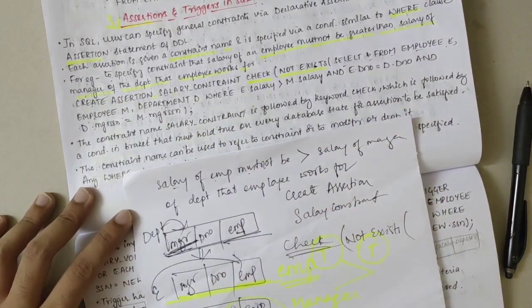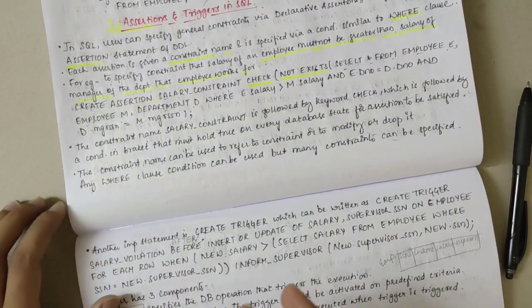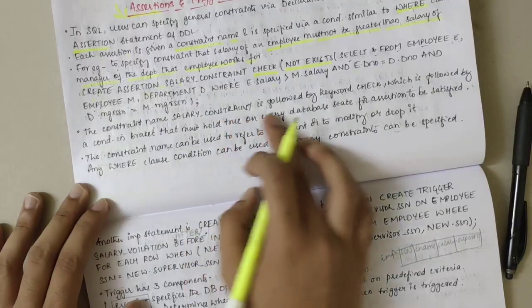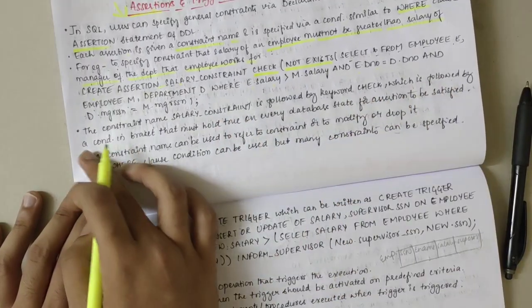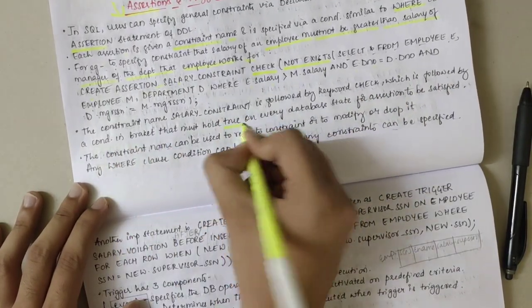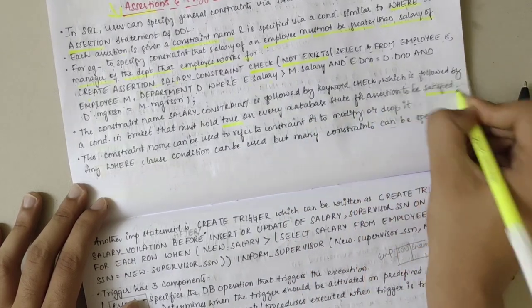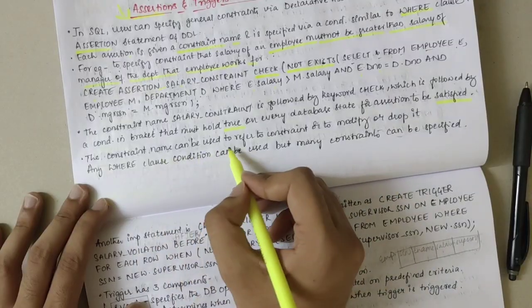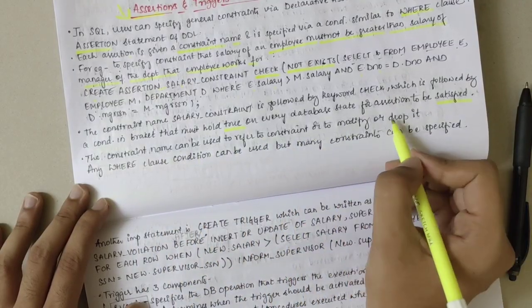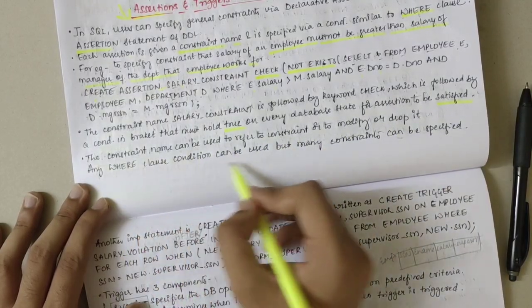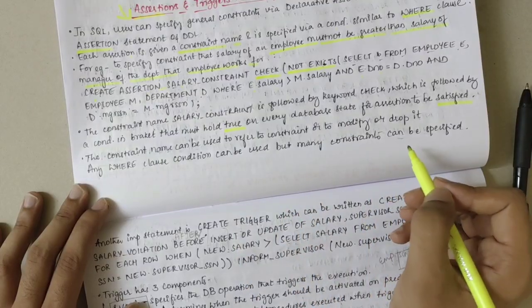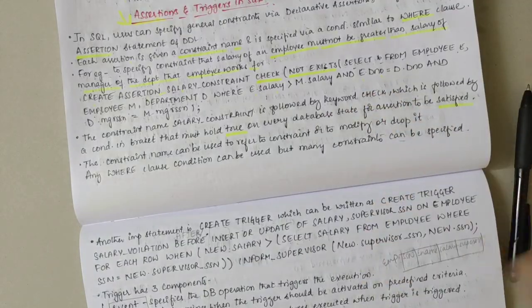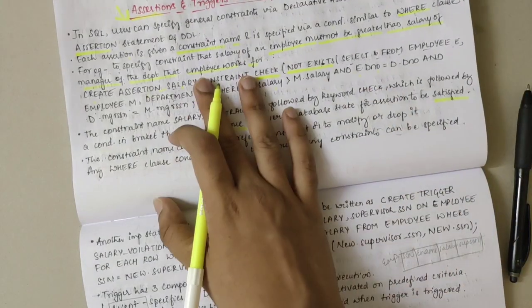So the assertion has derived some meaning for the assertion which we have performed here. The constraint name, salary constraint, is followed by a keyword check, which is followed by a condition in brackets that must hold true on every database state for the assertion to be satisfied. So this was true, so this assertion is satisfied. The constraint name must be used to refer to the constraint or to modify or to drop it. Any where clause condition can be used, and many constraints can be specified here. So here many constraints have been specified. So this is like a nested query example. So this was about assertions.